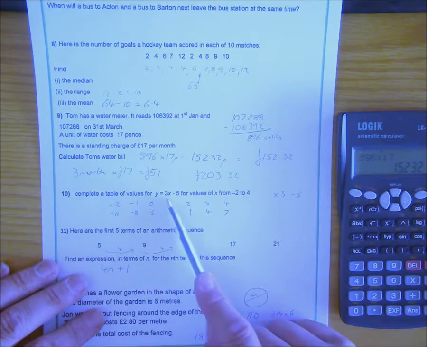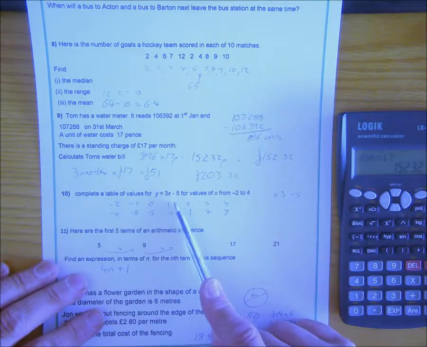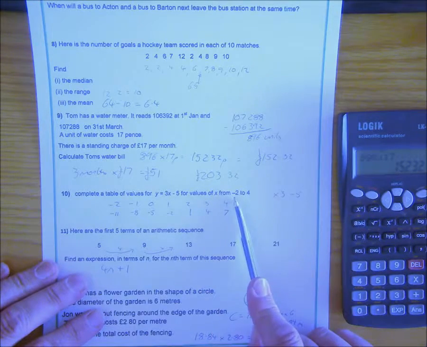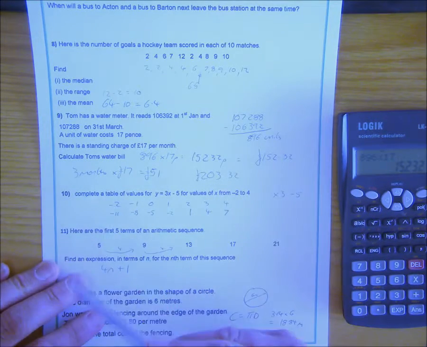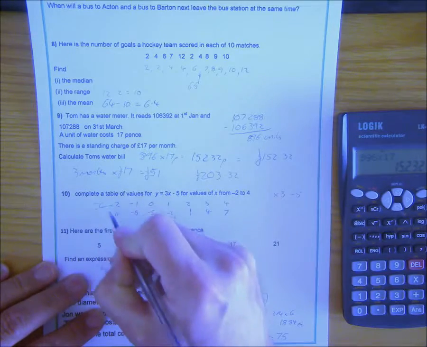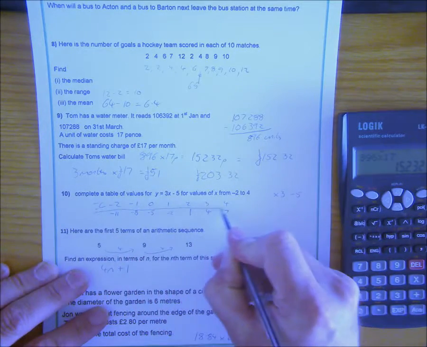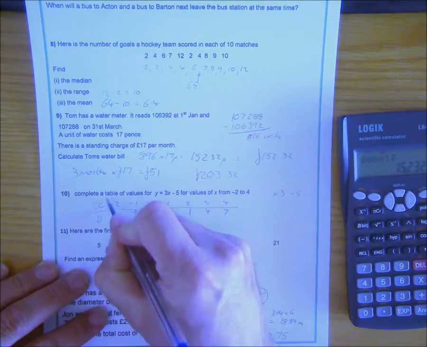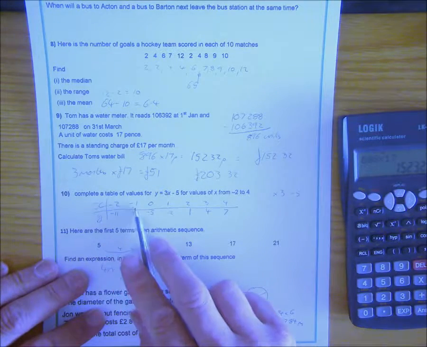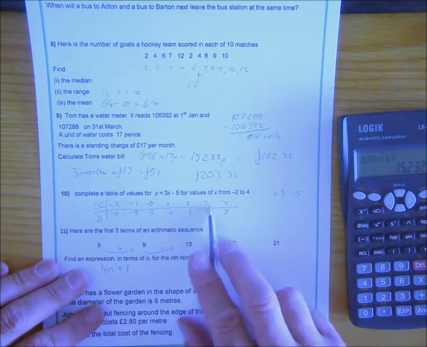Okay, just before we plot straight line graphs, we're often asked to draw a table of values. From -2 to 4, that means the x is the top row of the table and the y is the bottom row. And it goes from -2, -1, 0, 1, 2, 3, 4.